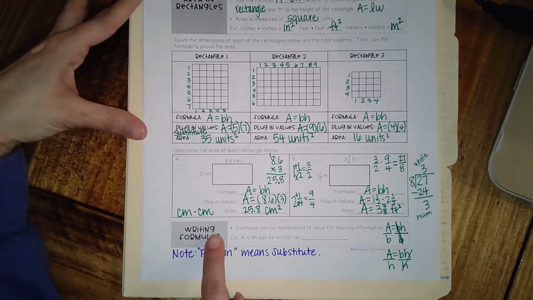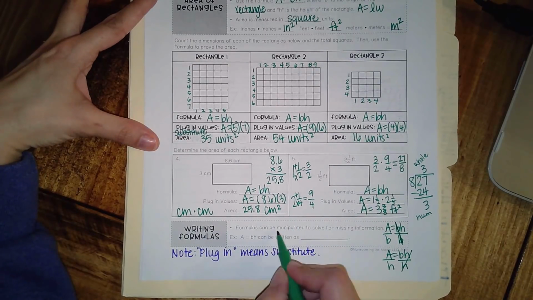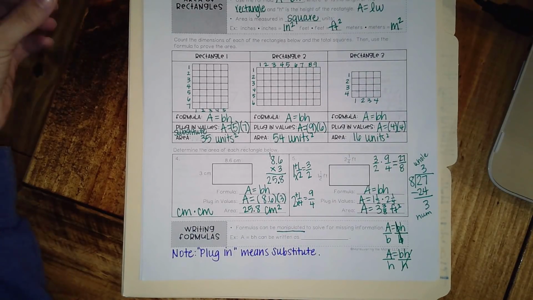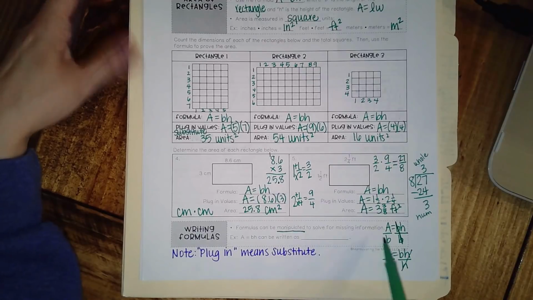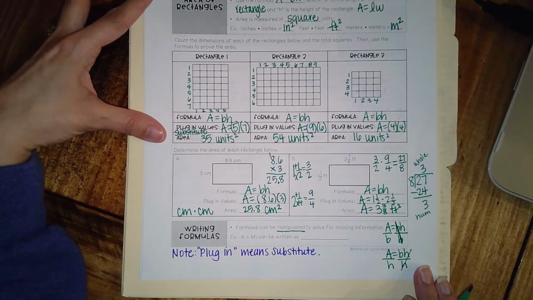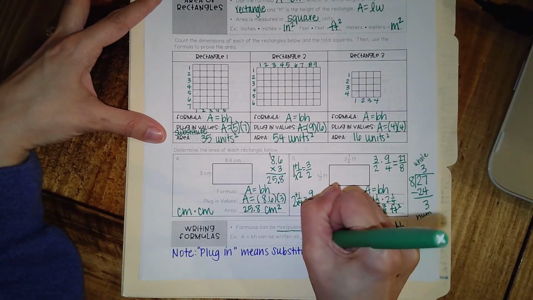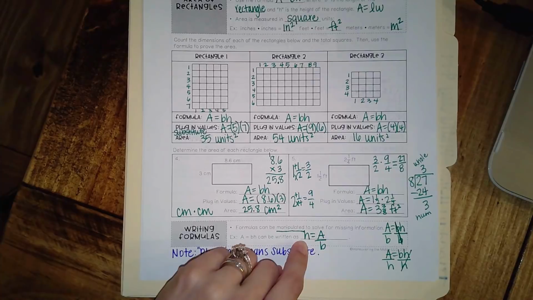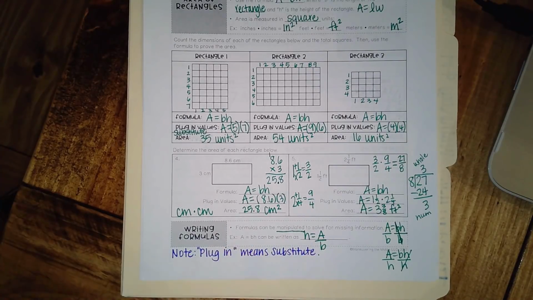So when it's writing formulas that can be manipulated, manipulated simply means changed. I can change them around and move them around however I want to find missing information. So the two equations or formulas that we're going to use here is H is equal to area divided by the base. So if I want to find the height, I would take the area and divide it by the base.